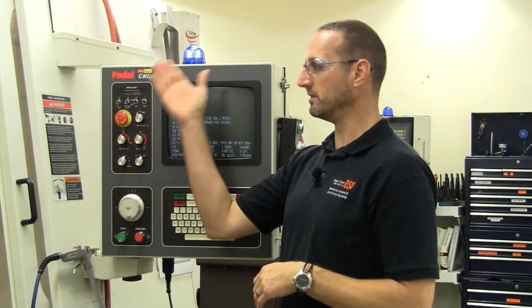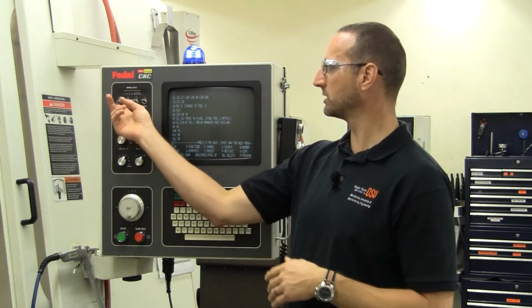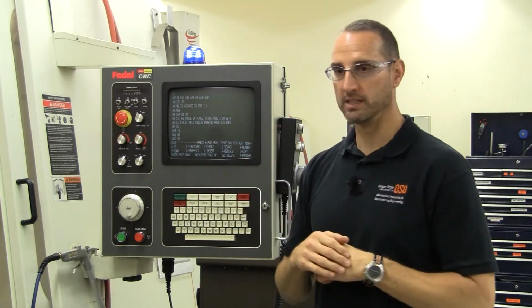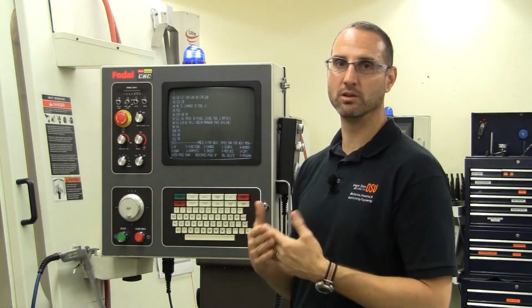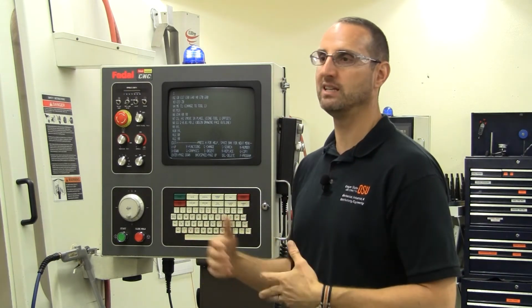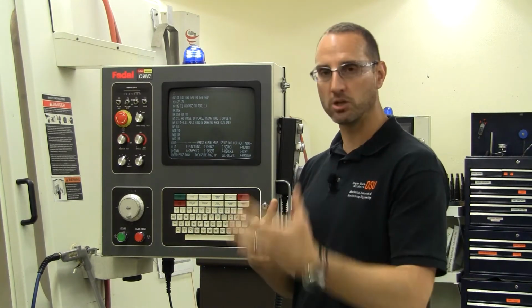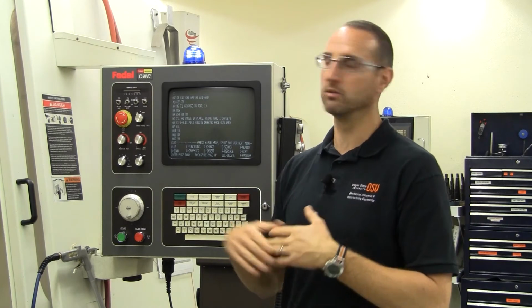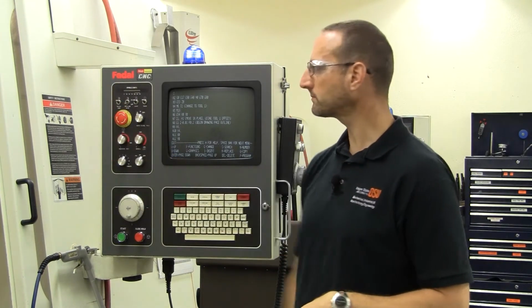If I have those codes programmed in my program, but the block skip switch is in the off position, the controller will still execute those lines of code. So essentially, it gives you an option to execute lines of code or not execute lines of code based off the position of this switch.